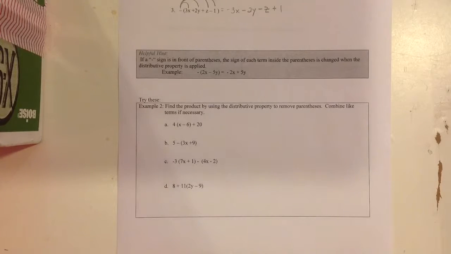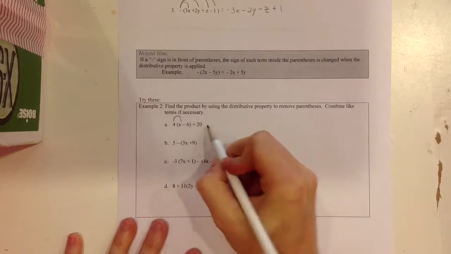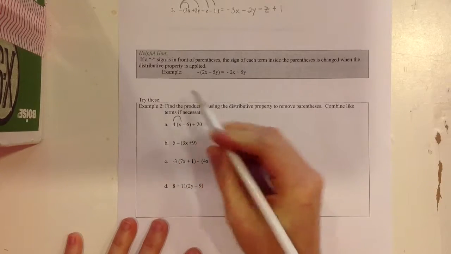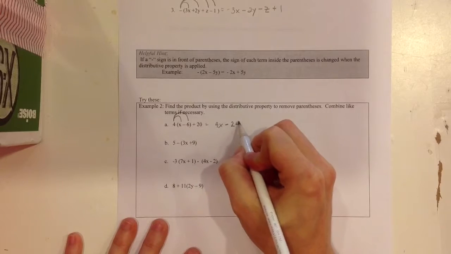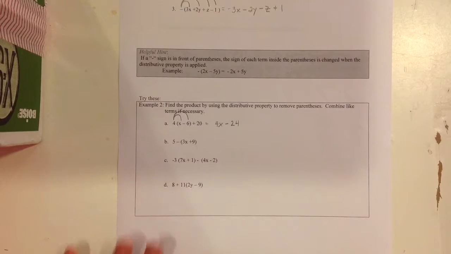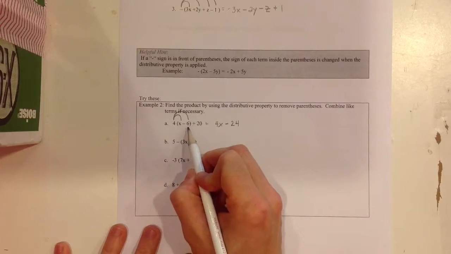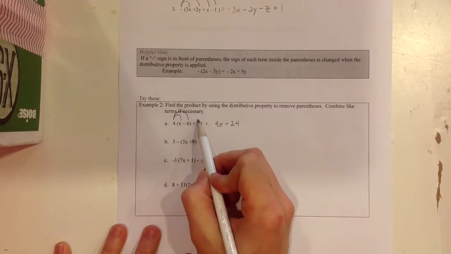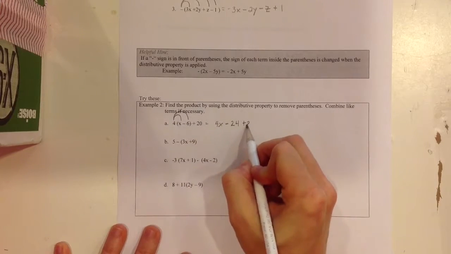Alright, hopefully our last video with 1.8, and this is combining like terms after you use distributive properties. So I'm going to distribute the 4 to the x, and I have 4x. The 4 to the negative 6 will give me a negative 24. Now remember, when you use a distributive property, you can only distribute to the numbers inside of the parentheses behind that number. So I can't distribute the 4 to the 20. It wouldn't be right. So I'm going to just write down plus 20.